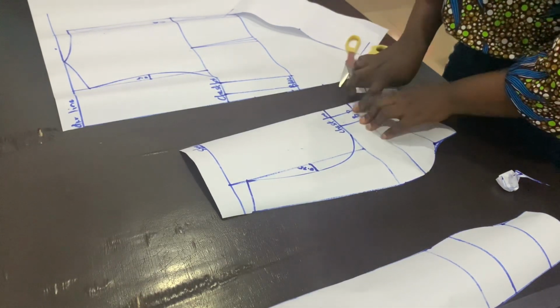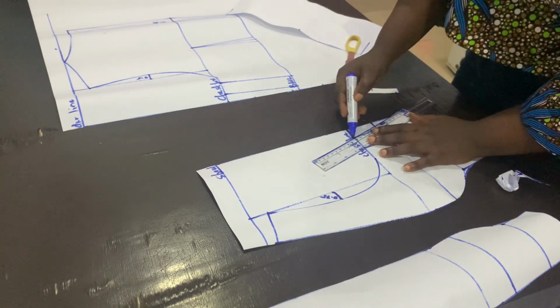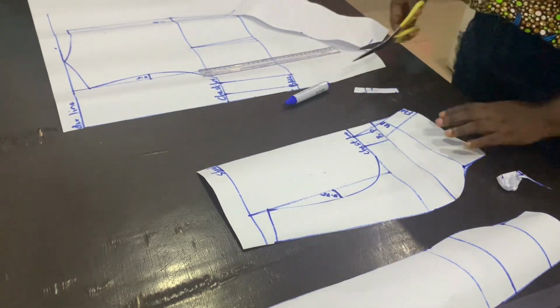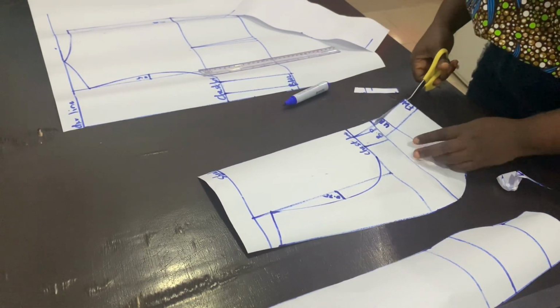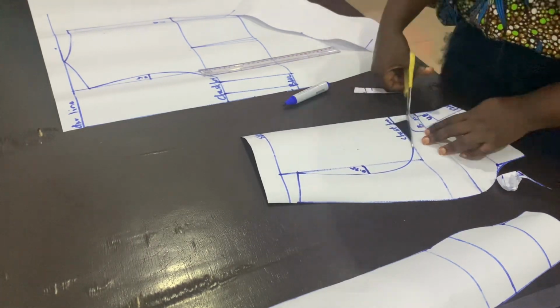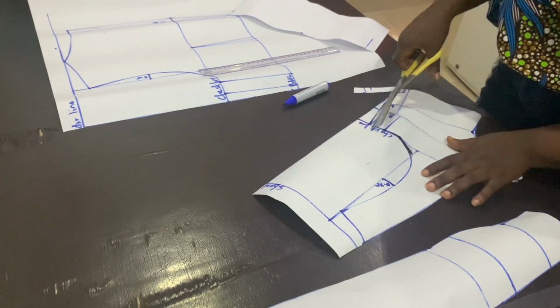So there will be a shortage around there. So the next thing I'll do is just to blend it to my chest line like that. Then I'll cut that out, before cutting my armhole, like this.